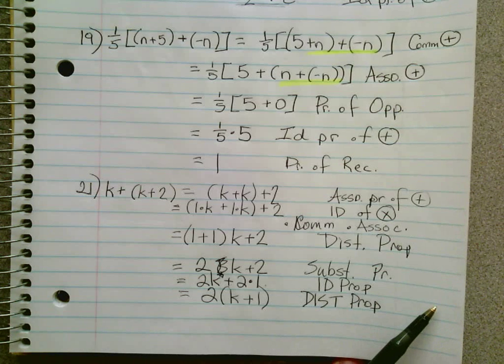Number 23 is an awful lot of steps. You can get that one from the back of the book. I don't want to necessarily go over that and take too much more of your time, okay?